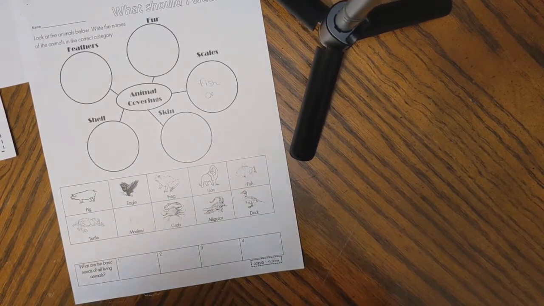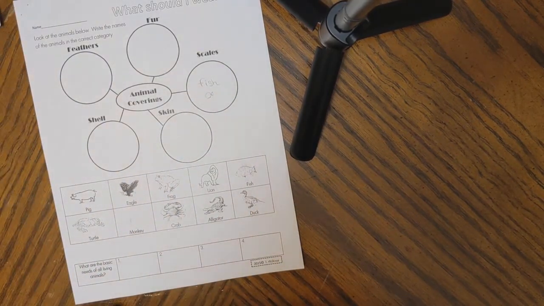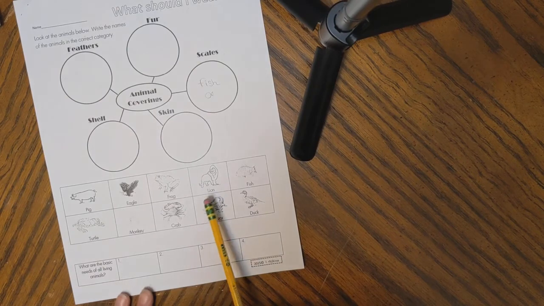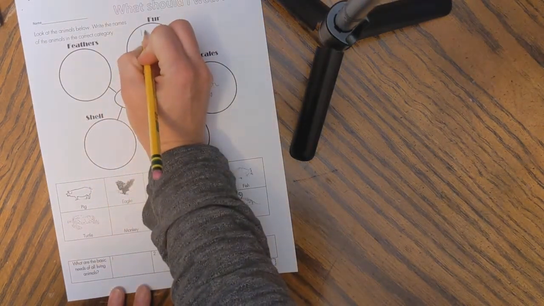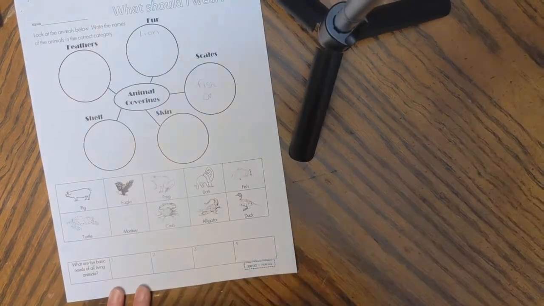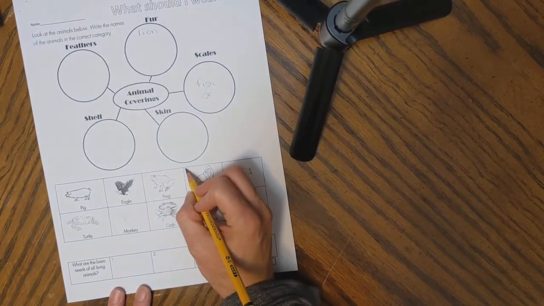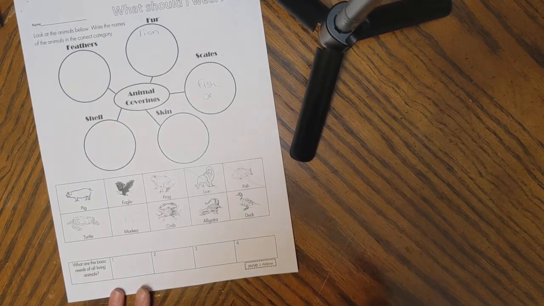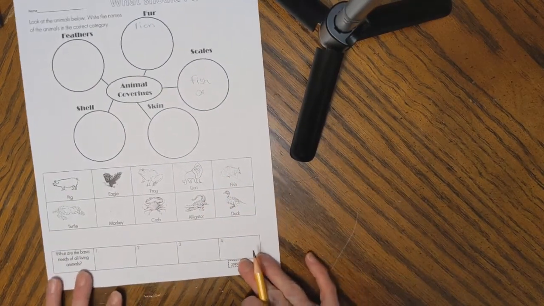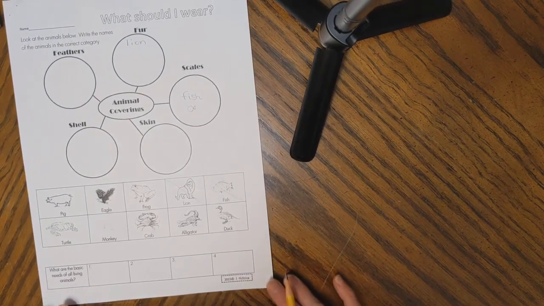Now, if I look at my other animals, who has fur? I know a lion has fur. So I'm going to write lion up here. Okay, and I'm going to do a little X mark. You don't have to cross them out if you don't want to, but that's going to help me remember which ones I've already put in their place.